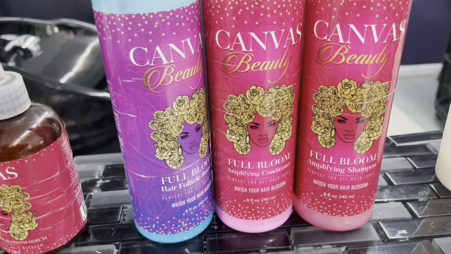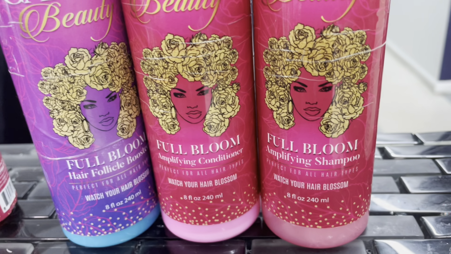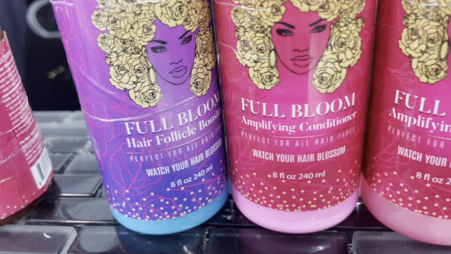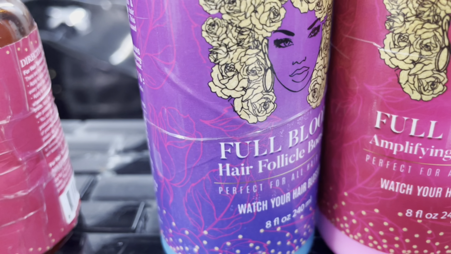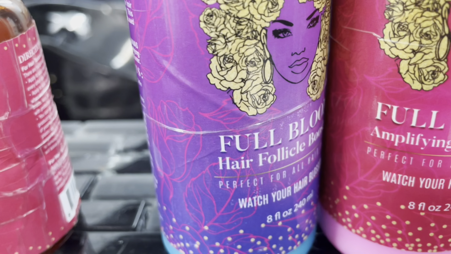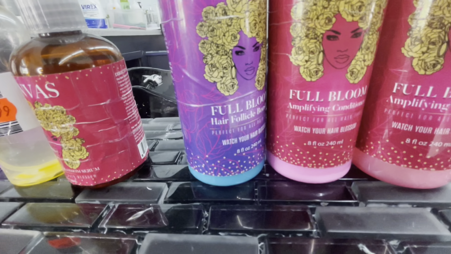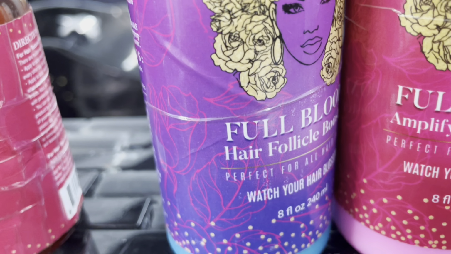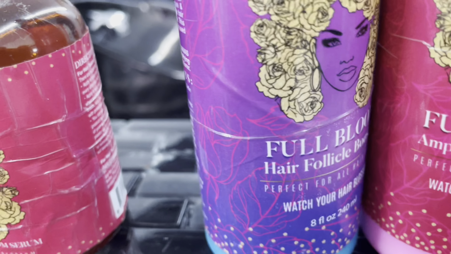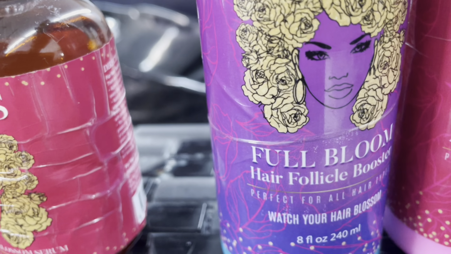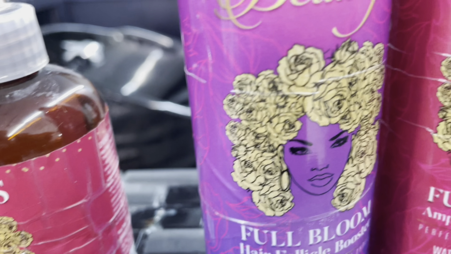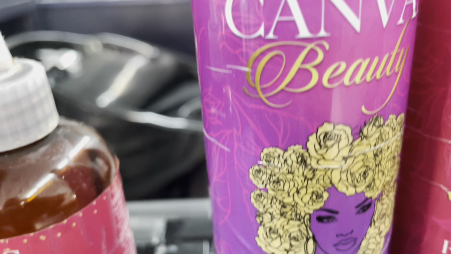All right, so here's a product that she's using, and it's called Canvas. Now, I'm not familiar with it, but I did go to the website and it was pretty cool. However, this stuff right here is working my last nerve. Hair follicle booster. Hey guys, you ain't boosting no follicles with no hair products.